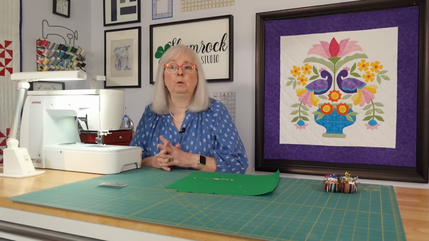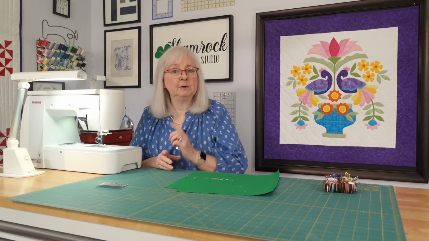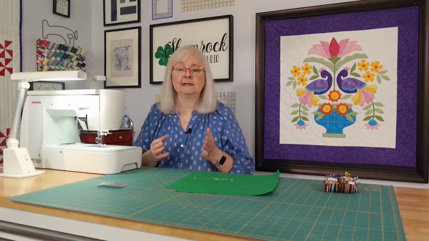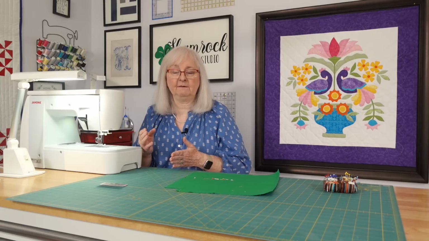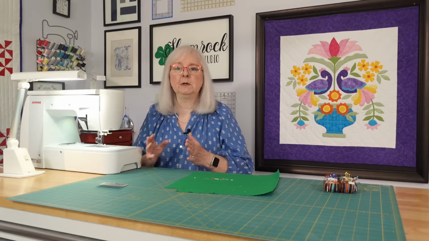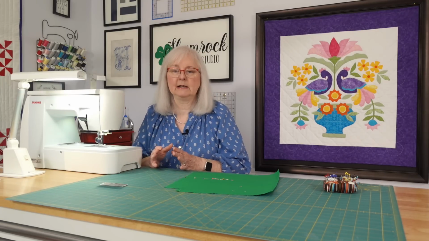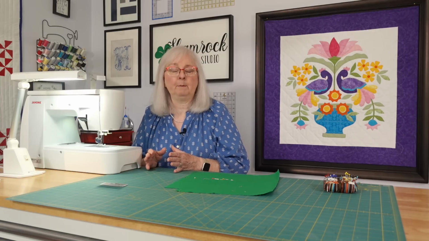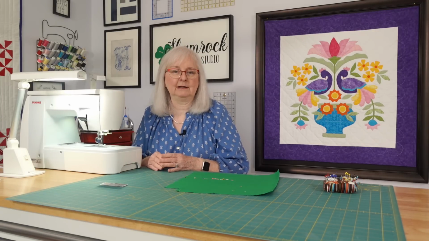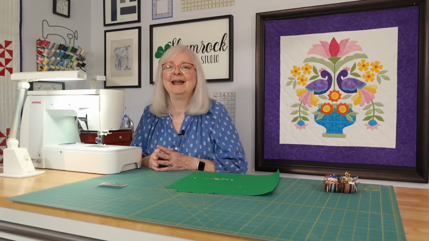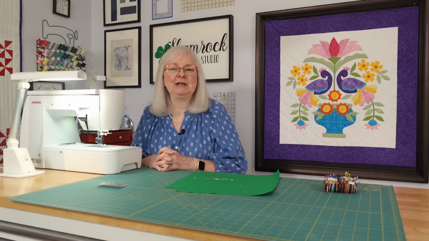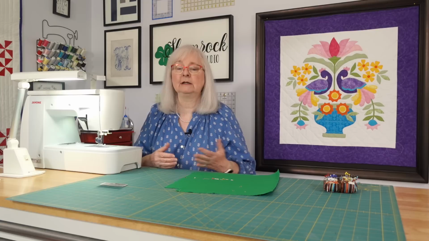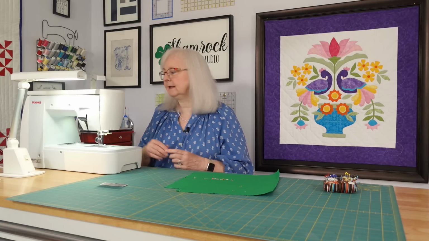Now let me tell you when I would use the 5. When I'm doing that foundation paper piecing, the basting I'm putting around the outside between the stitch line and the edge of the fabric, that's a 5. I'm doing that just to hold it in place with no intention that the stitch is actually going to have a purpose in the finished product. The other time I would probably use a 5 is if I were gathering material in a non-quilting type of sewing. So let's get started with this.